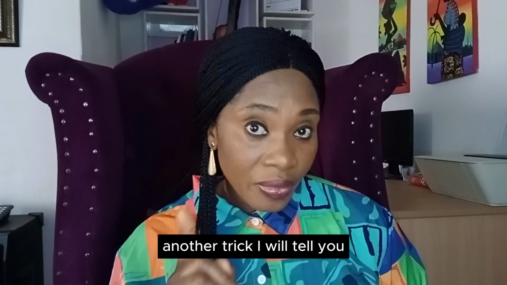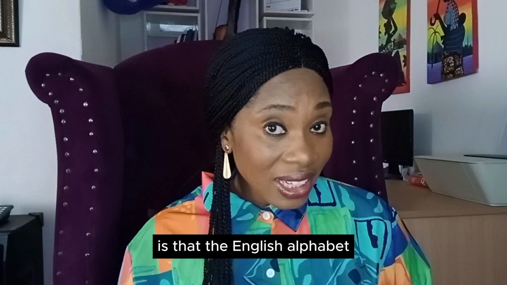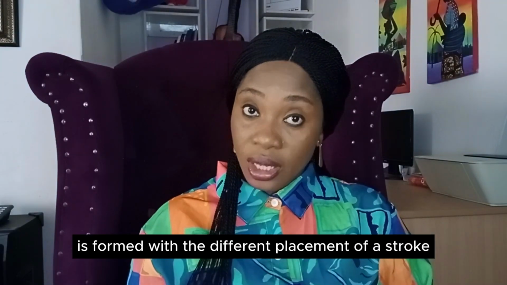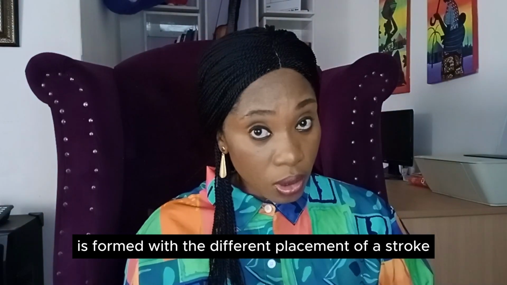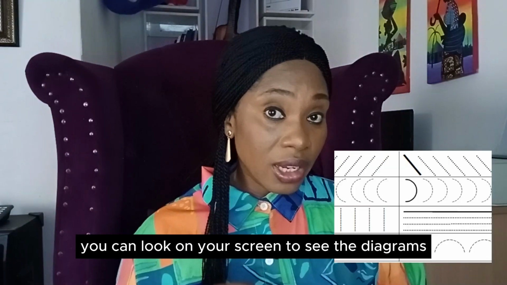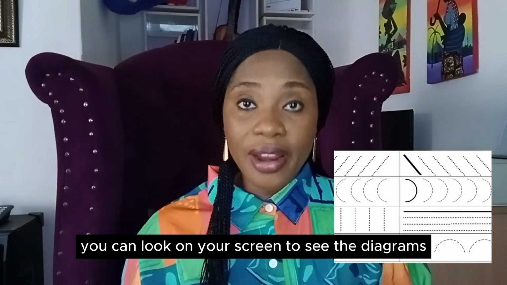Another trick I will tell you is that the English alphabet is formed with the different placement of a stroke, a curve, and a dash. You can look on your screen to see the diagrams.